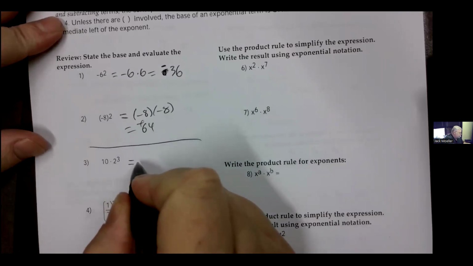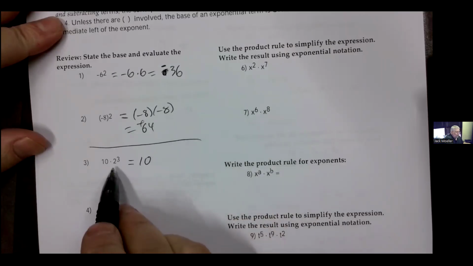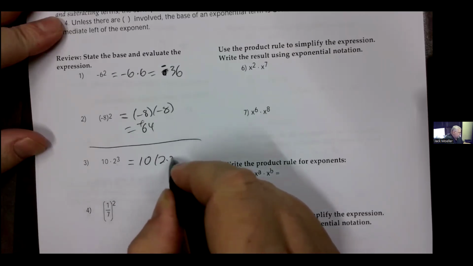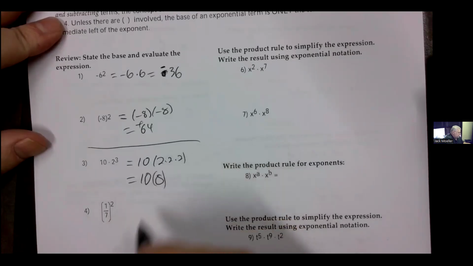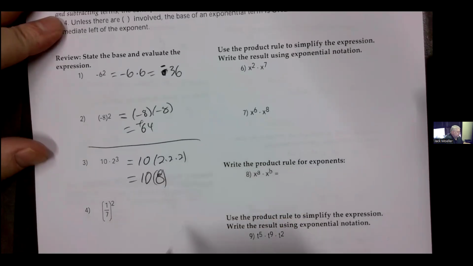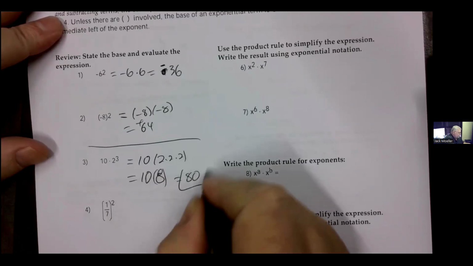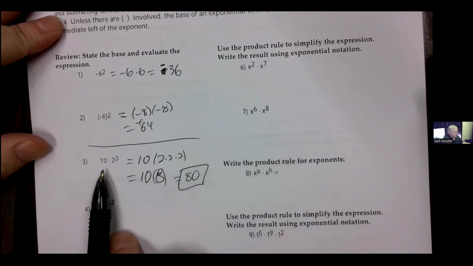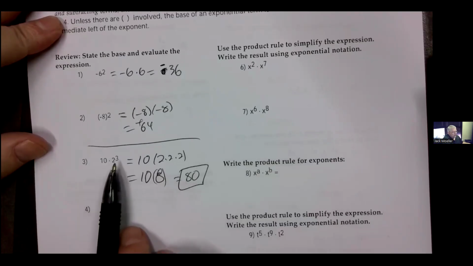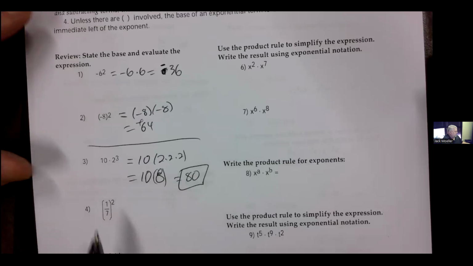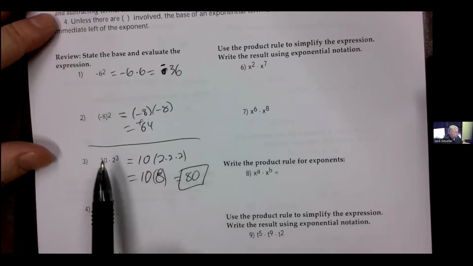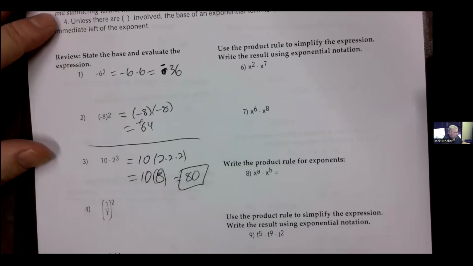So the first thing you're supposed to do here is 2 cubed, which if you want to write it out, it'd be 2 times 2 times 2, which is 8. And then 10 times 8 is 80. If you looked at that and said, well, I'm going to do 10 times 2 first, which is 20, and then cube 20, you're getting a completely different answer that is completely off track because exponents are before multiplication.